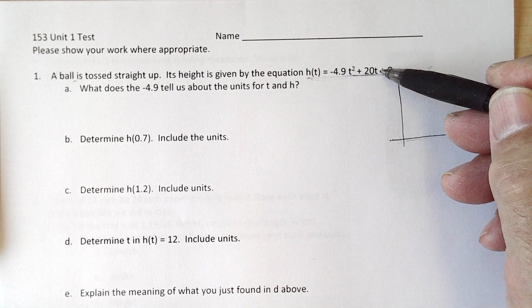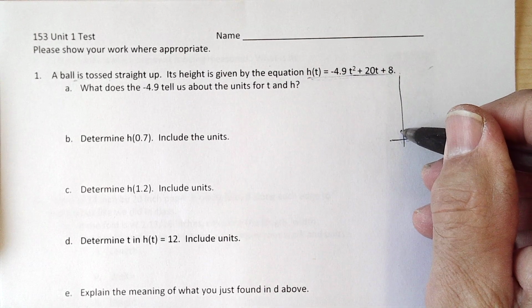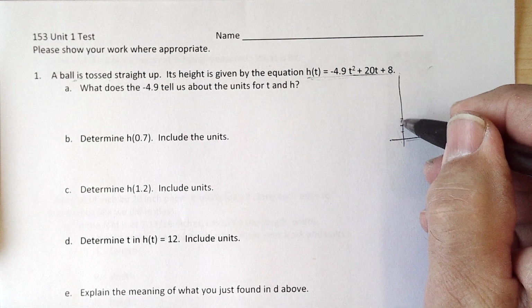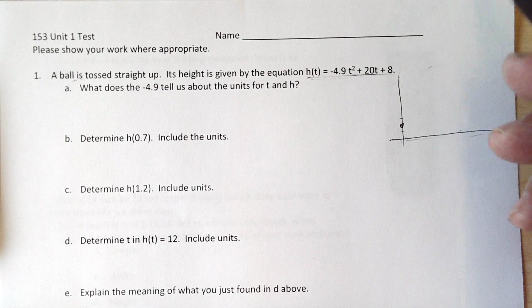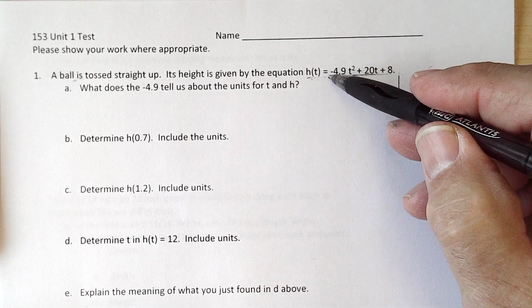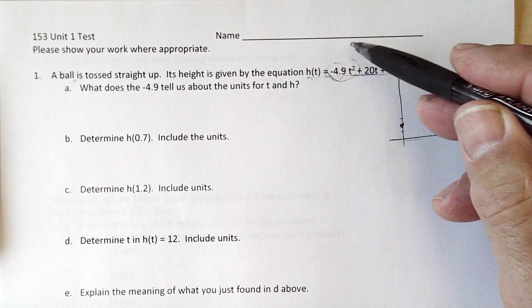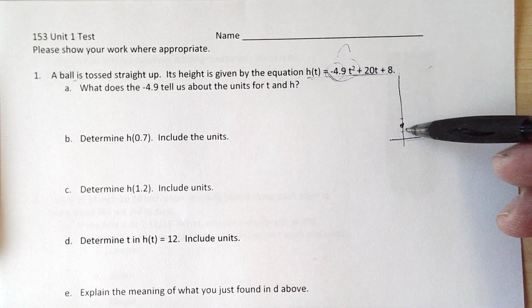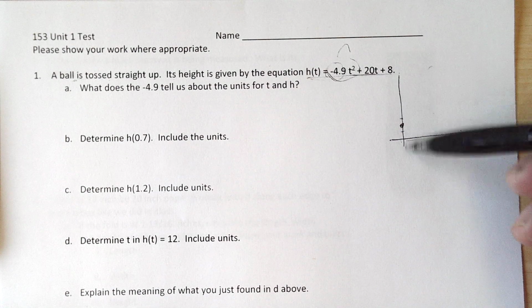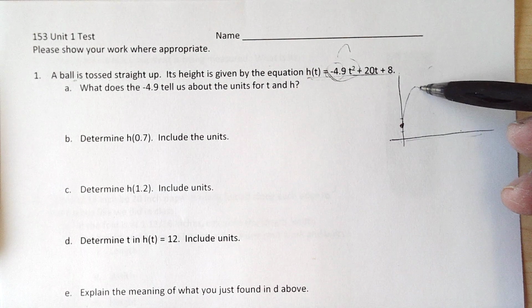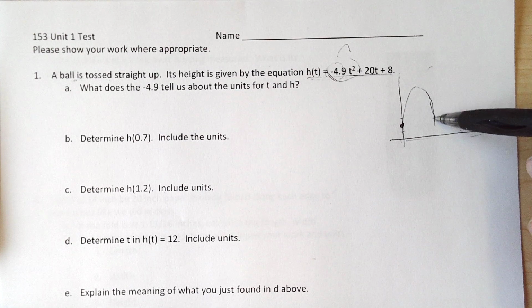And at time 0, it has a y-intercept of 8. So it starts off up at 8, wherever 8 is. I'll make it here. And then it's a negative 4.9 t squared. So that's an upside down parabola. And the 20t is making it go up. The 8 starting up there, and then it comes back down.